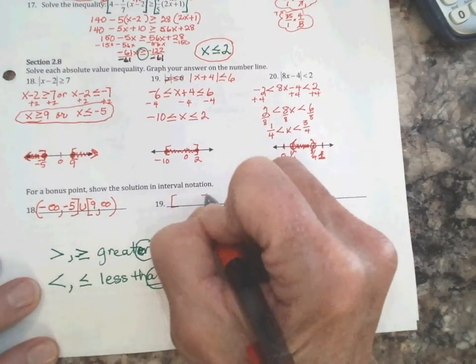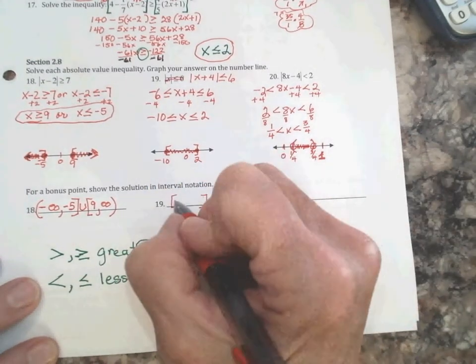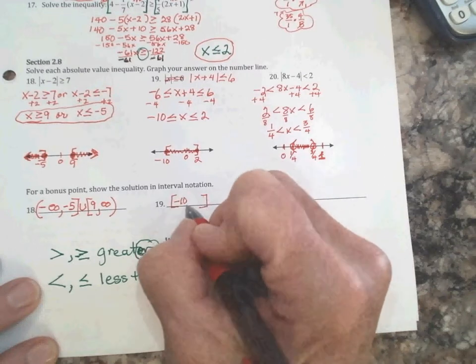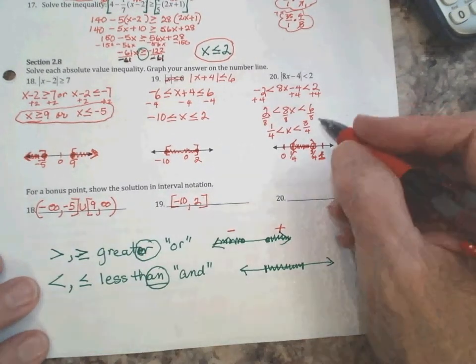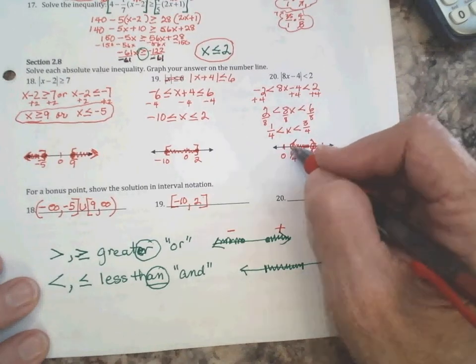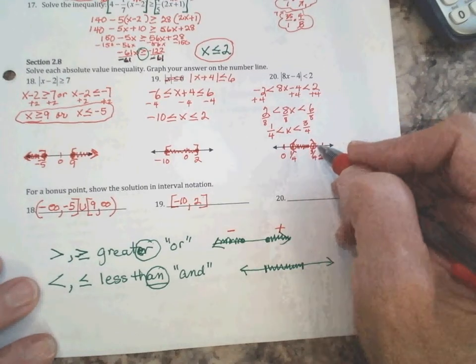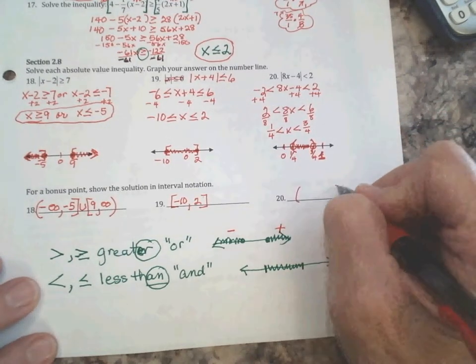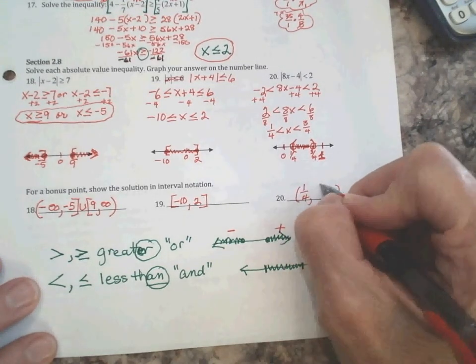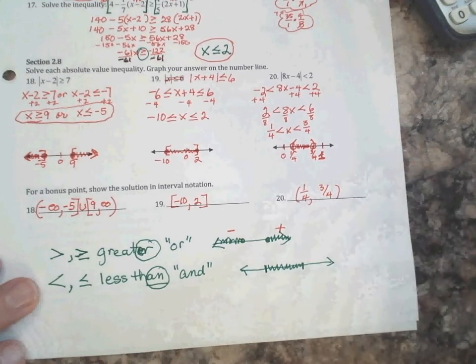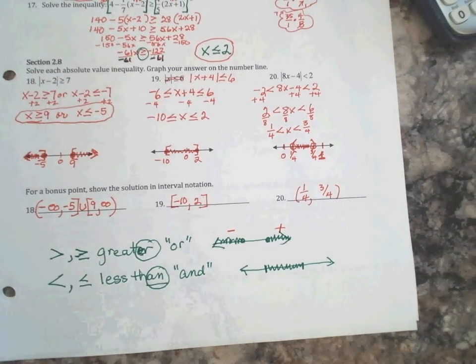Okay, on number 19, I'm going to be in between two numbers. So the numbers are going to be closed in with a bracket on each end, and I'm going to have a -10 on the left end and a 2 on the right end. Okay, the same thing is happening here. It's the numbers in between, but this time they are not included, so I'm going to have parentheses, and I'm going to have a 1/4 on one end and a 3/4 on the other.